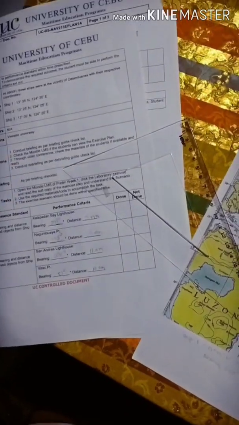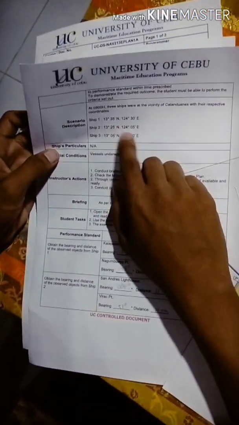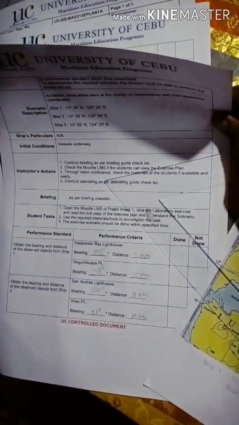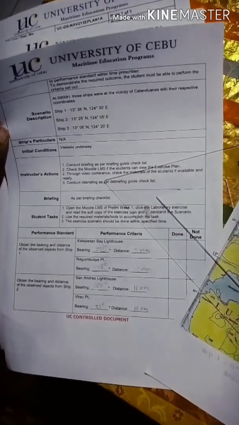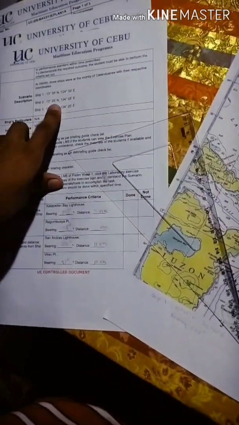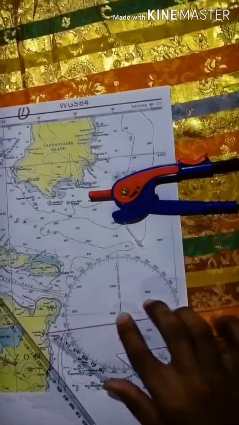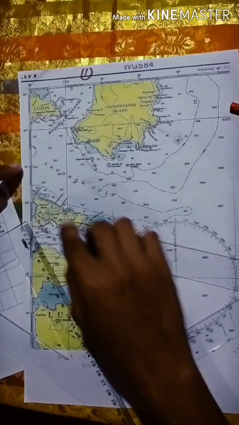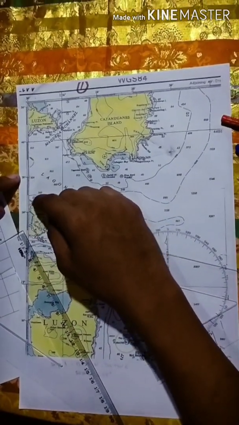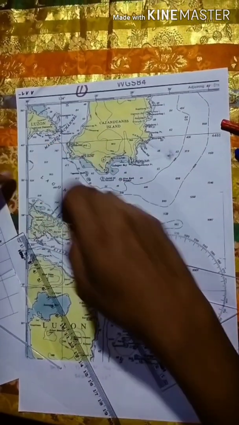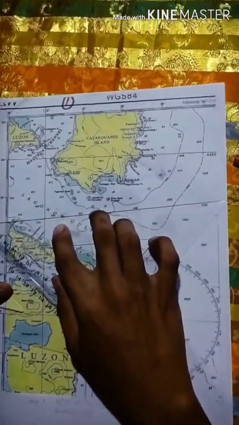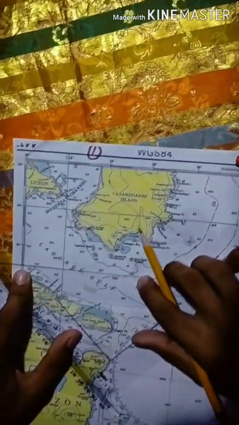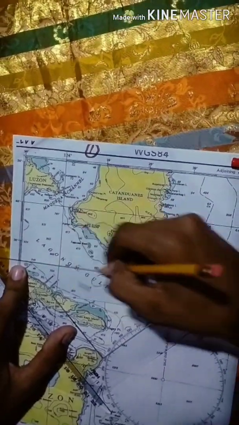Now we're going to proceed to ship 2 with its coordinates 13 degrees 25 minutes north and 124 degrees 05 minutes east. First we are going to find the 25 minutes in the latitude. Here the same thing. Here we can see the 20 minutes, here 30, so it is expected that the center here is the 25 minutes. So we have to draw a line here.